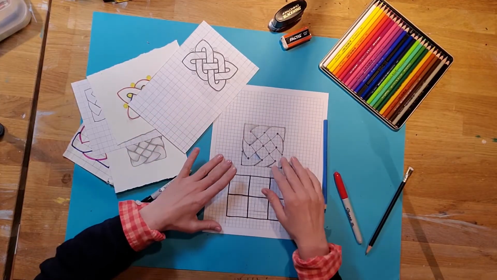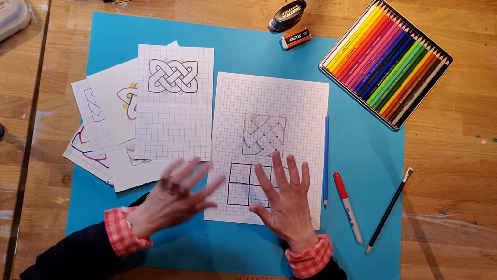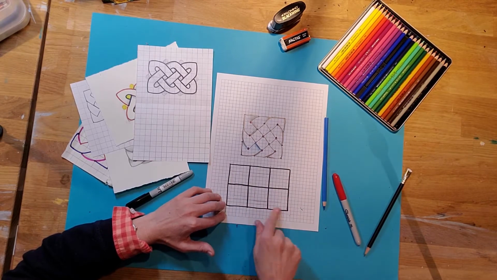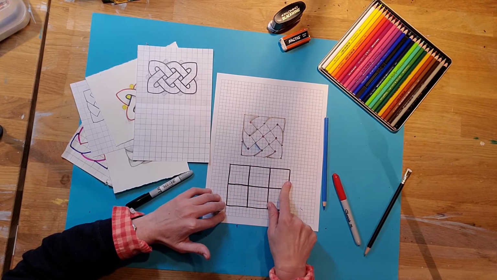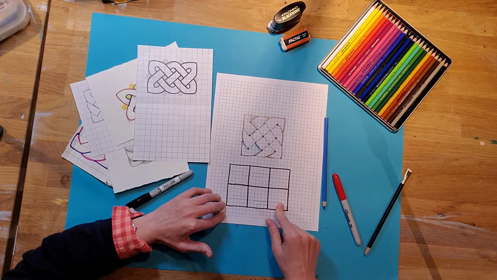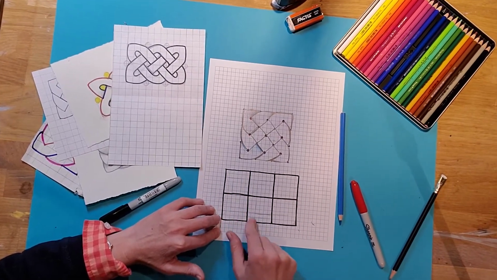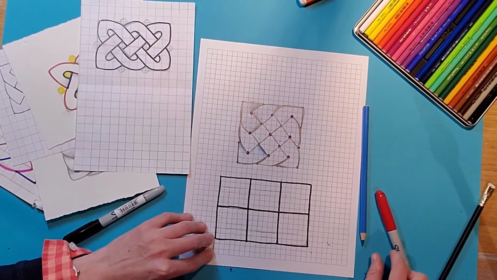Okay, I like to move on to a second one if you're so inclined to do a second one. This one is a rectangle. There are a total of 6 squares that are 6 by 6. And that's how I started off with that one.